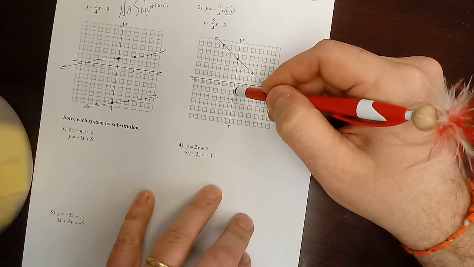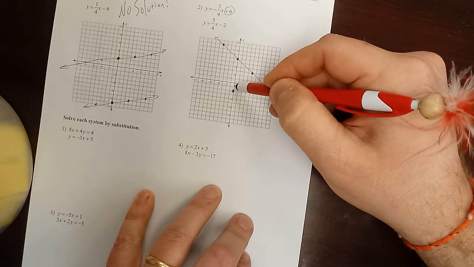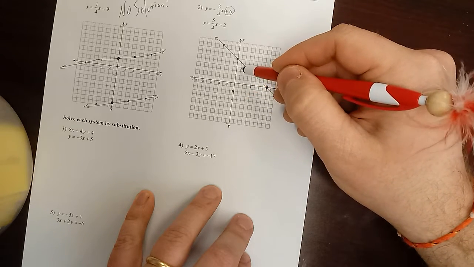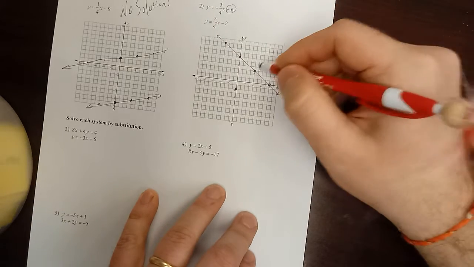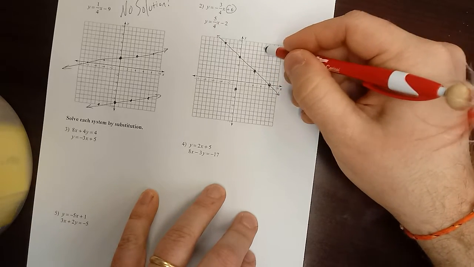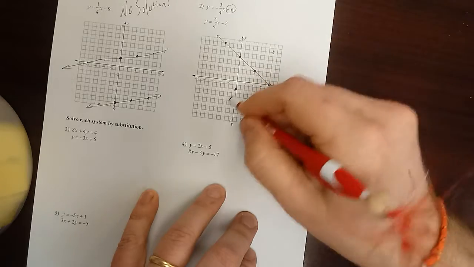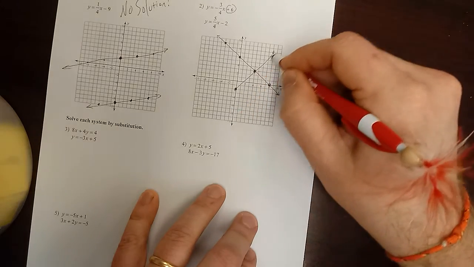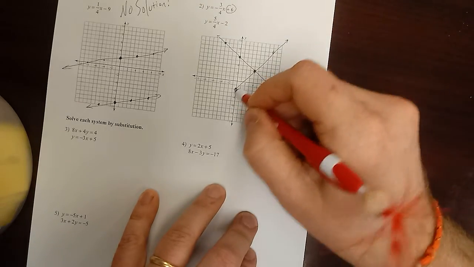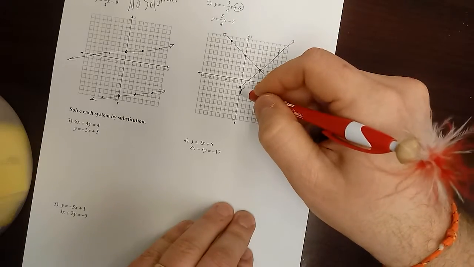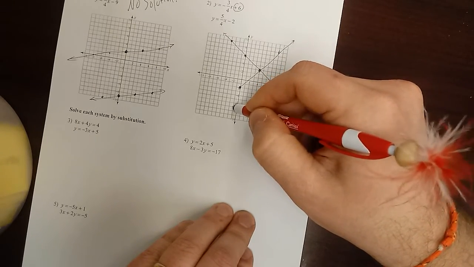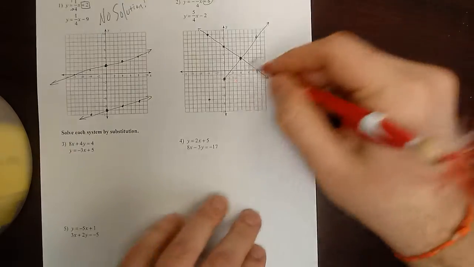Okay, so we got 5/4x minus 2. Let's see, we go minus 2, put a dot, and then we rise 1, 2, 3, 4, 5. We run 1, 2, 3, 4. So you can even see it on the graph, plain as day. I don't even need to draw this over here, but I'm going to just because I like to. 1, 2, 3, 4, 5, 1, 2, 3, 4. I just don't want it to look incomplete.